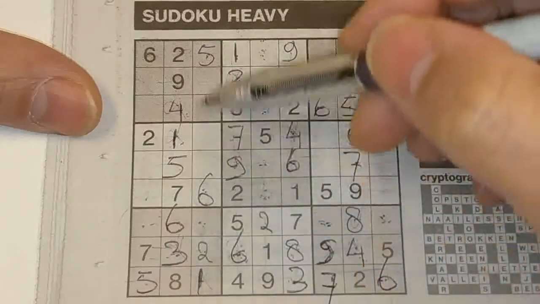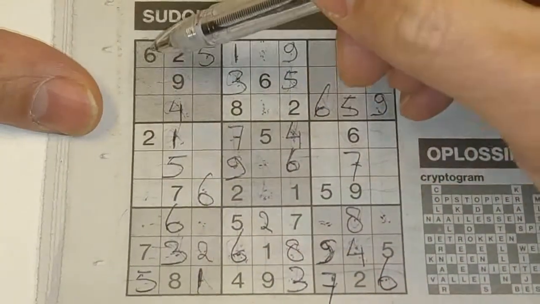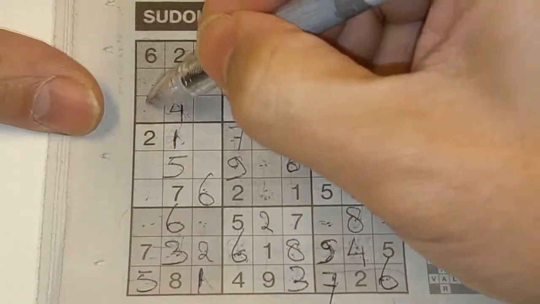Then 1 in this column, 1 in the second column. So in the first column, the only two places for 1 is here or there. But I see here 1, so no 1 there. 1 should be here.